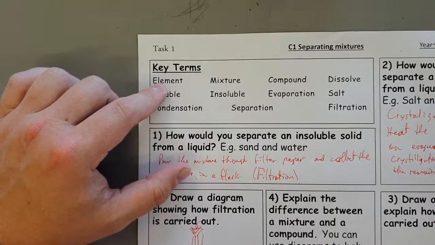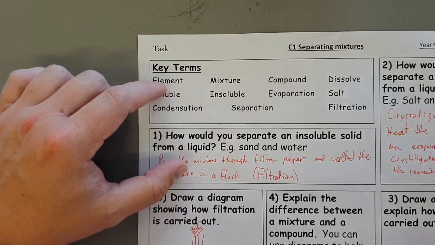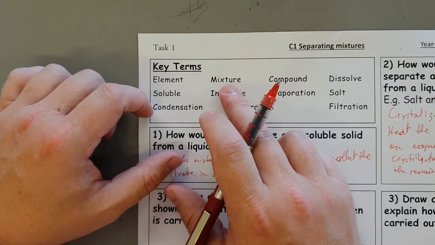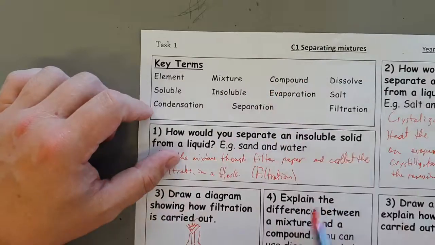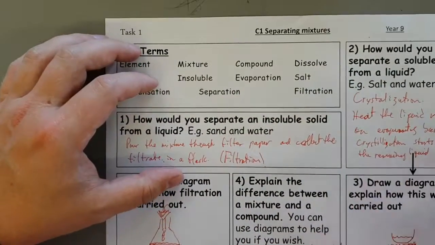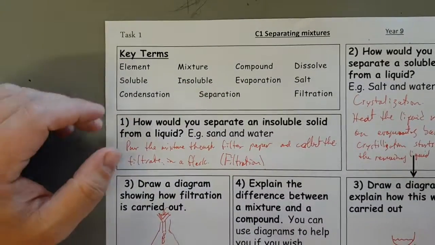Okay, let's look at our keywords. So, an element is a unique atom. They are found on the periodic table of the elements. A mixture is a combination of 2 or more different substances that are not chemically bonded. Compound, 2 or more elements chemically bonded.